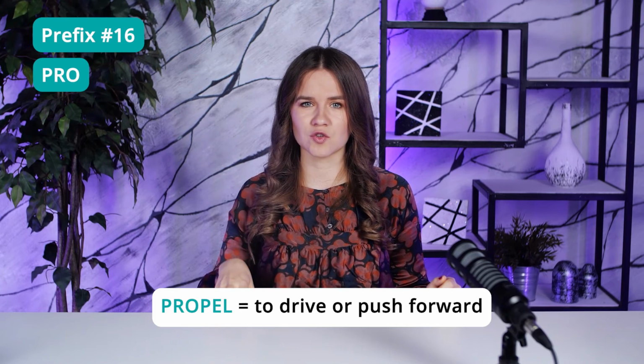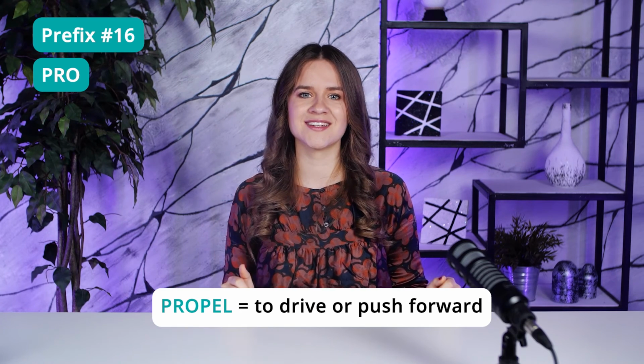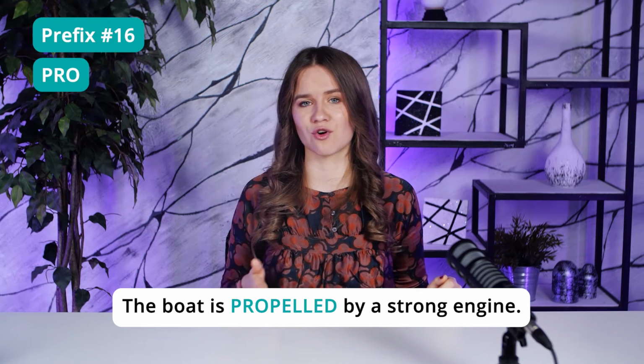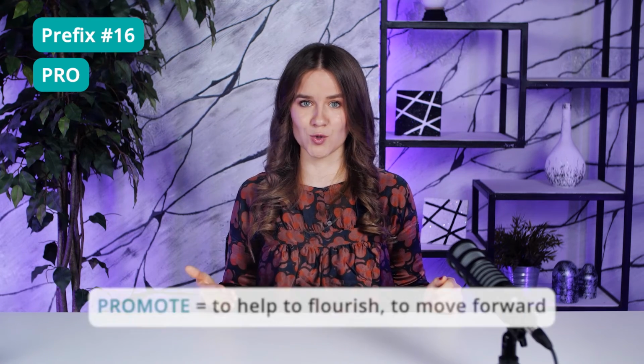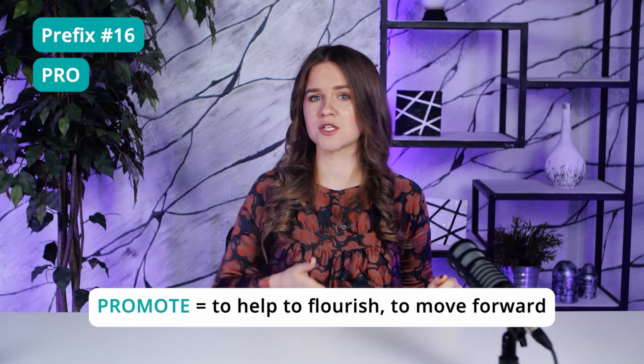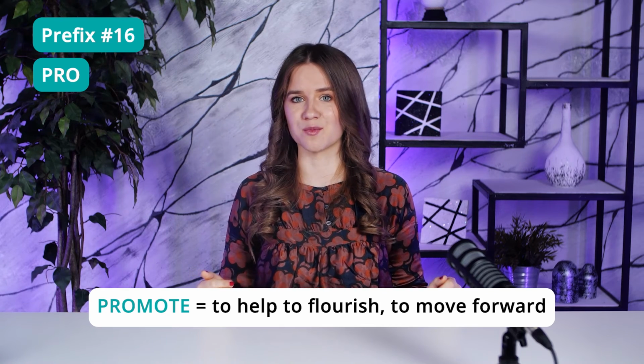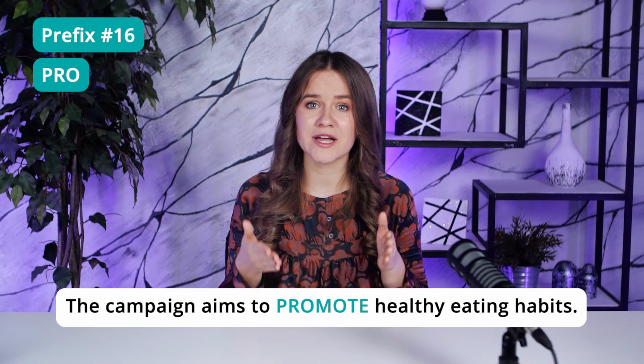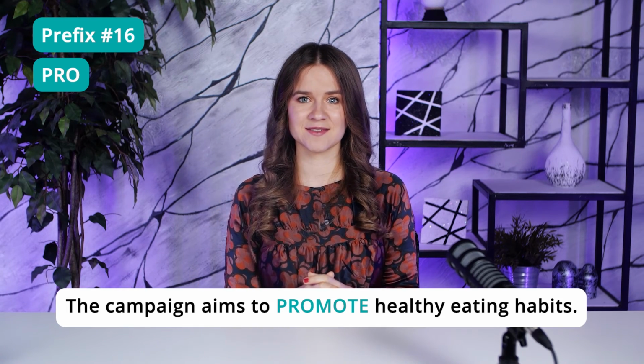Propel, to drive or push forward. The boat is propelled by a strong engine. Promote, to help to flourish, to move forward. The campaign aims to promote healthy eating habits.